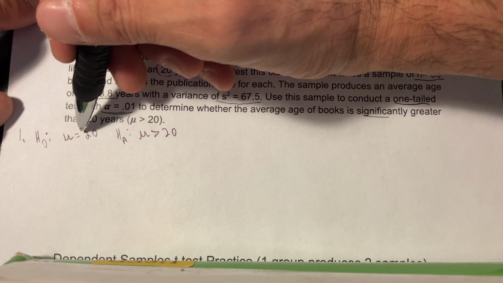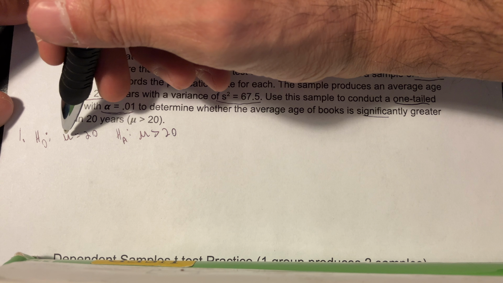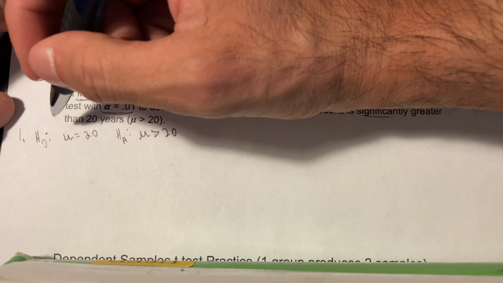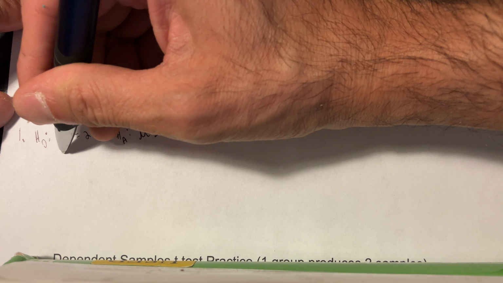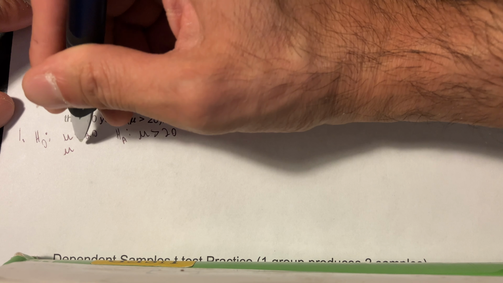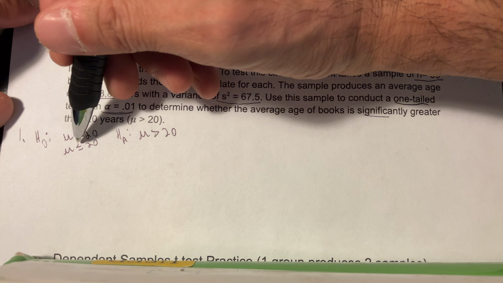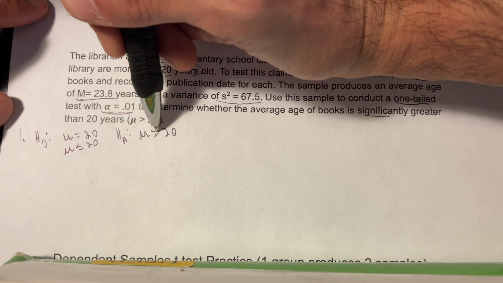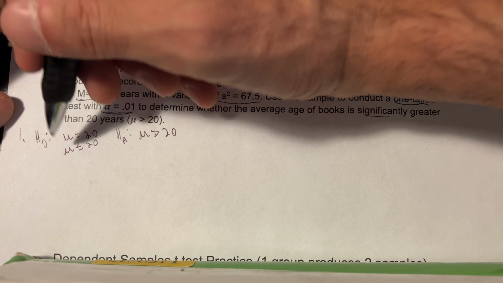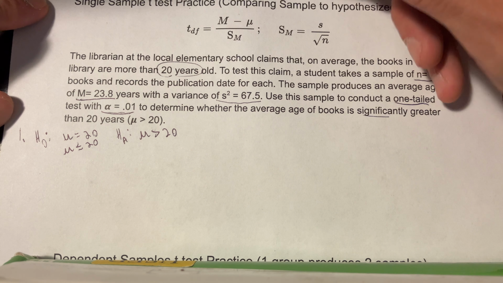Over here I'm okay with putting mu equals 20, though technically it's supposed to be mu is less than or equal to 20. Basically you just put the opposite sign of what the alternative hypothesis is saying, but I'll accept either one.